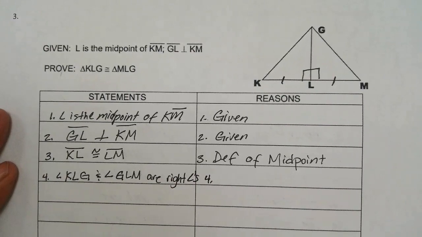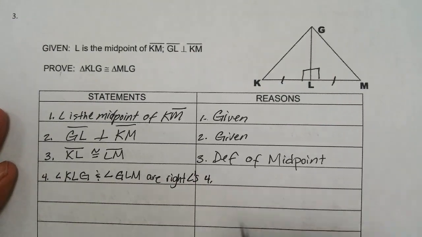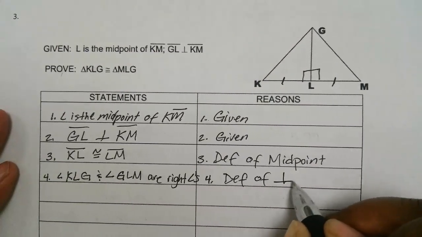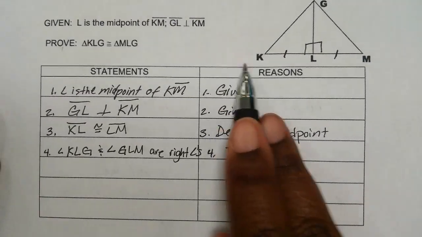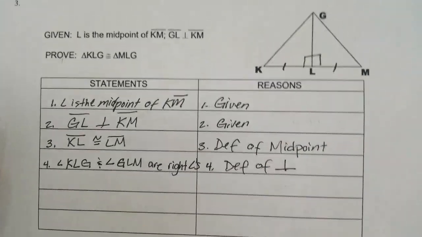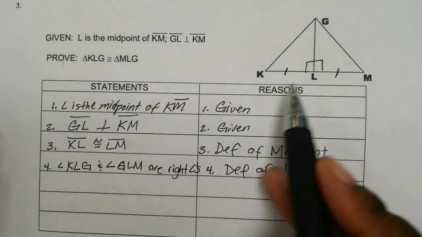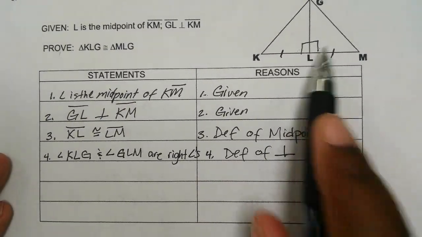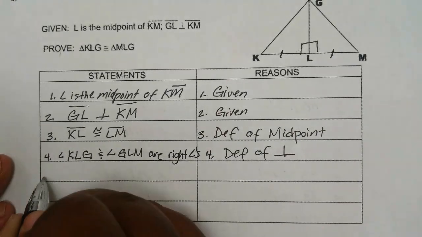Okay, well, what's the reason? Why can I say they're right angles? That's the definition of perpendicular lines. So if they told me that these 2 lines are perpendicular, then I know that these have to be right angles. All right, so now if I know that these are right angles, now I can say that they're congruent.